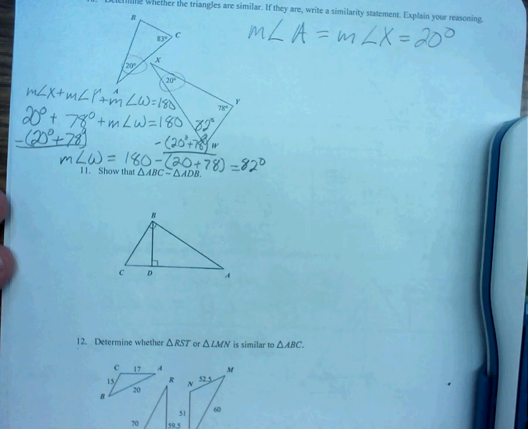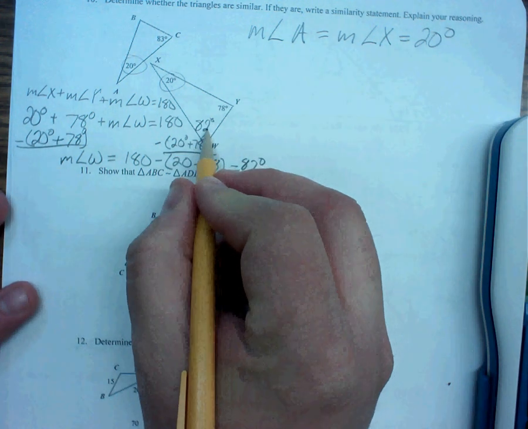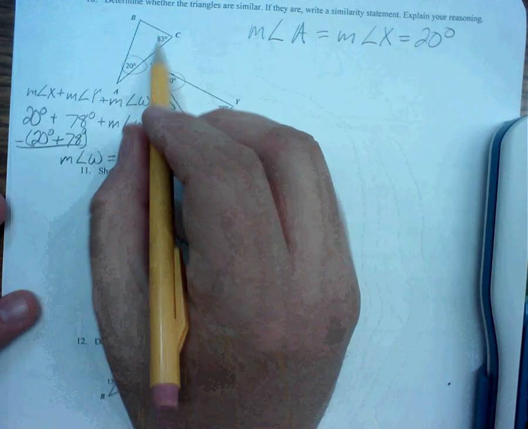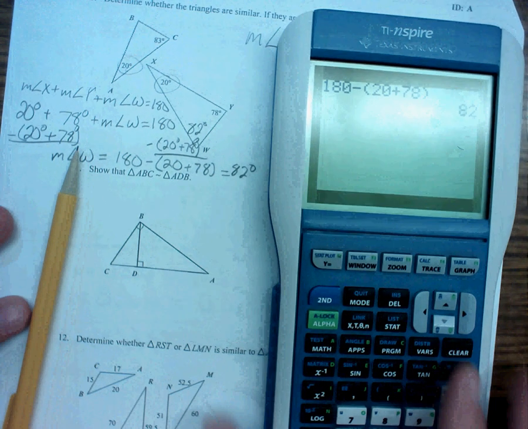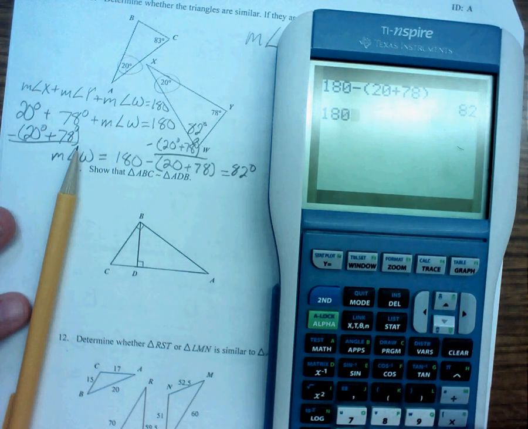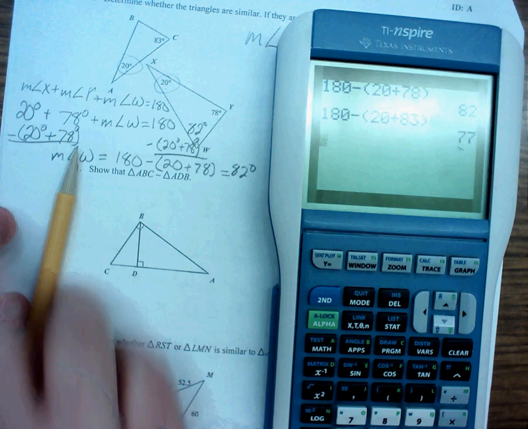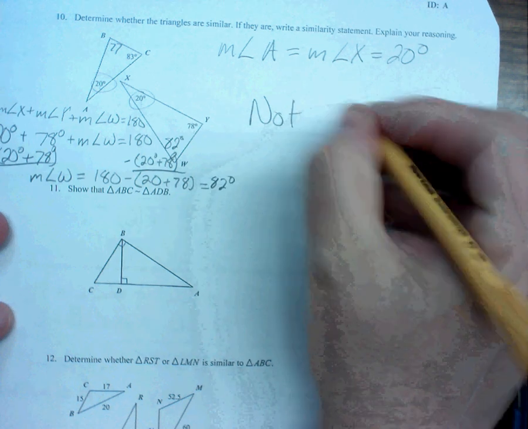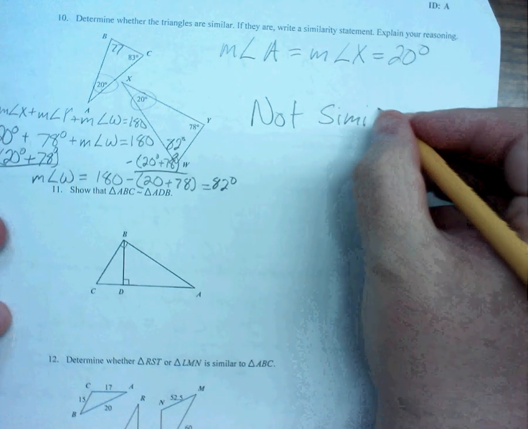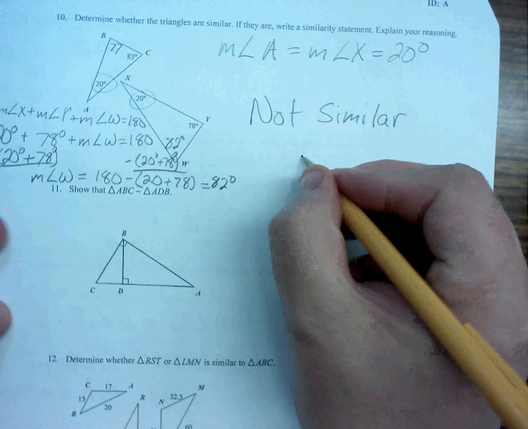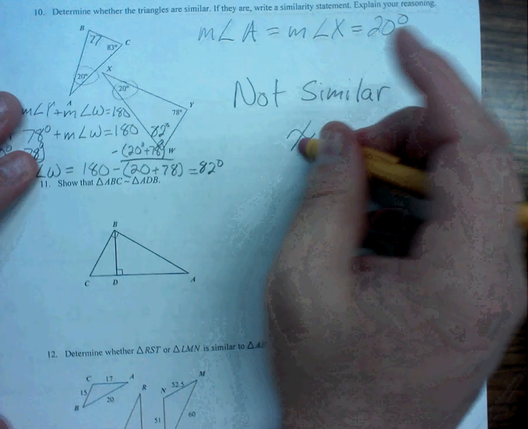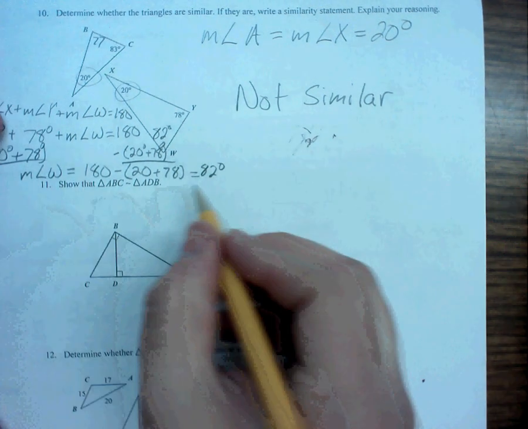So no. If this would have been 83 degrees, then we'd be good to go, but it's not. And if we do the same over here, if I say 180 minus the sum of 20 plus 83, this is 77. So we could say not similar. And so you can make the similar sign with the slash through it. Actually, that kind of looks like K. Don't do that, or chi. Okay, so it's not similar.